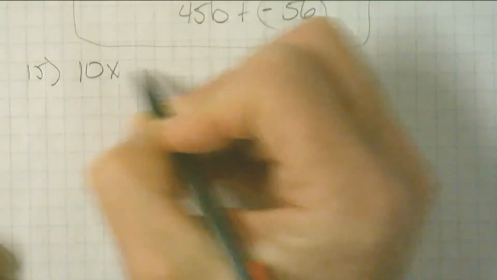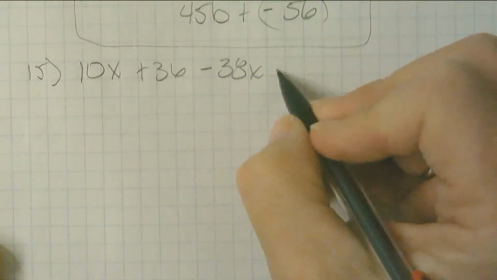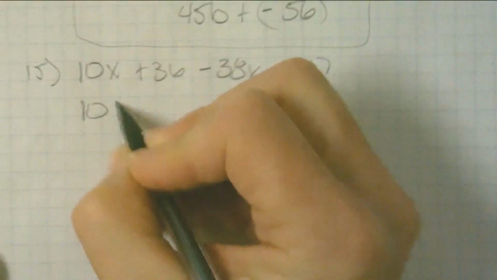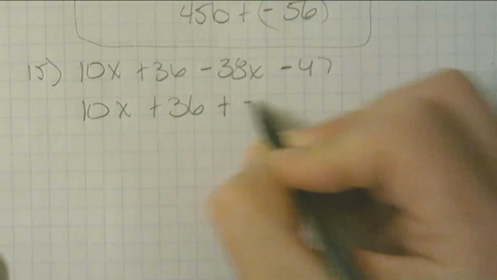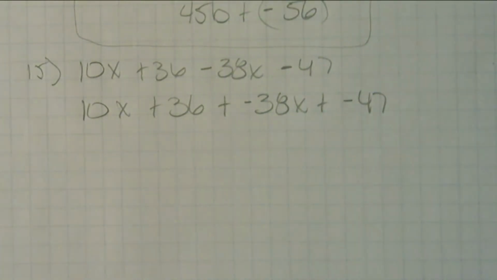All right, so 15 said I have 10x plus 36 minus 38x minus 47. All right, is there any distributive property here? No, there's no distributive property. So what's the first thing I should be doing right now to simplify this expression? Michaela? Adding the opposite. So I'm going to rewrite my given because I want to know what I started with. Because when I go back and check my work when I'm done, I want to know what I started with to make sure I made changes to it properly.